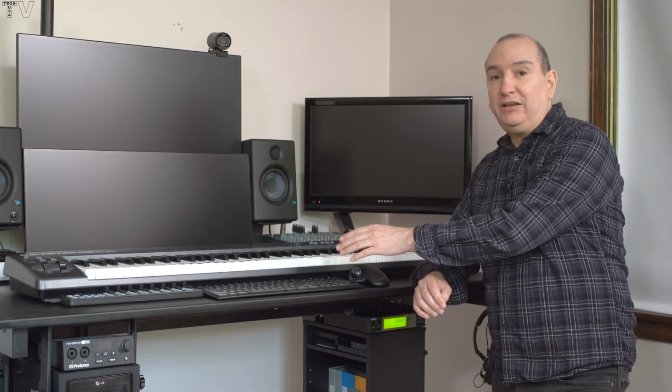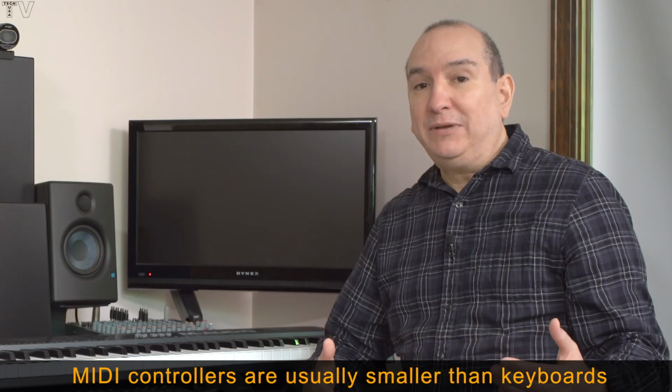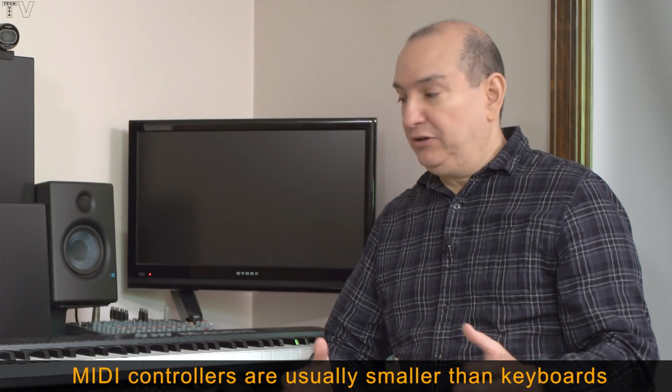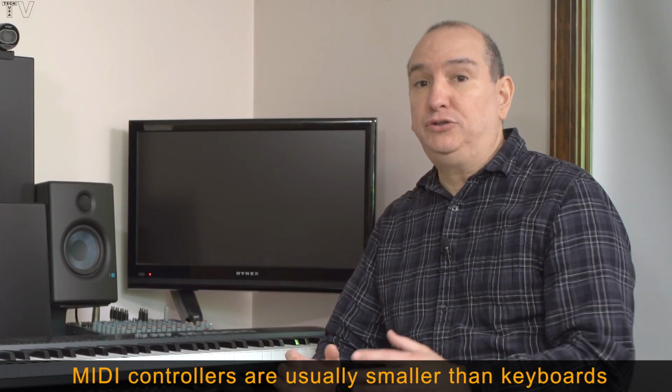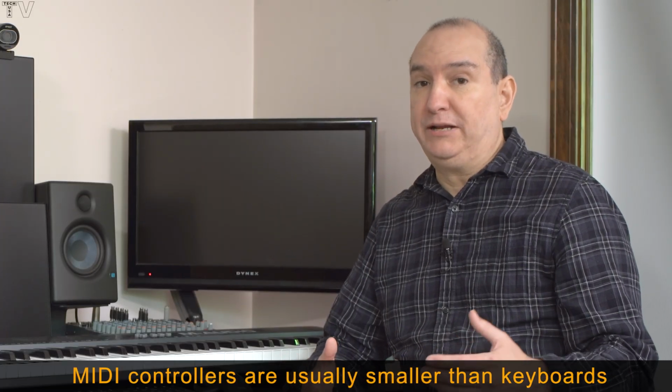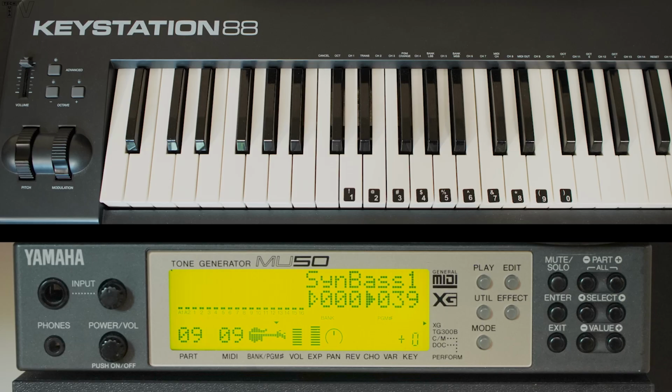I also want to mention too that you could get a MIDI keyboard controller that has semi-weighted keys, weighted keys. You could get one that's got 61 keys. You could get one that has 88 keys, depending on the size of your desk. So by having a MIDI sound module that's separate, you've always got those same sounds. You know what they sound like when you're arranging and composing. I like the way the keystation88 integrates with my MU50 sound module.